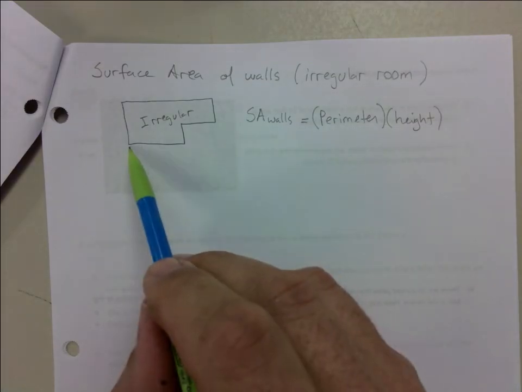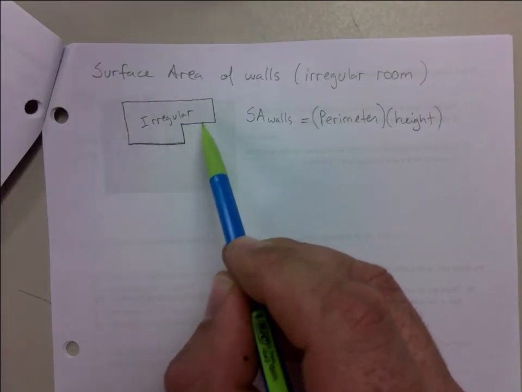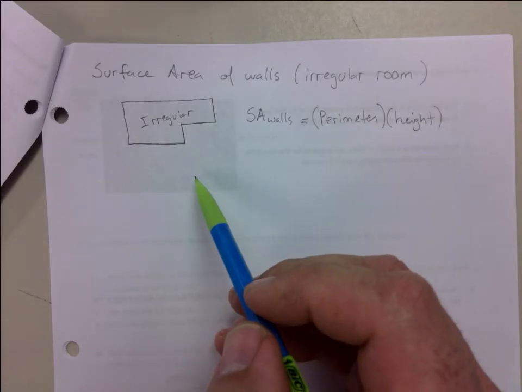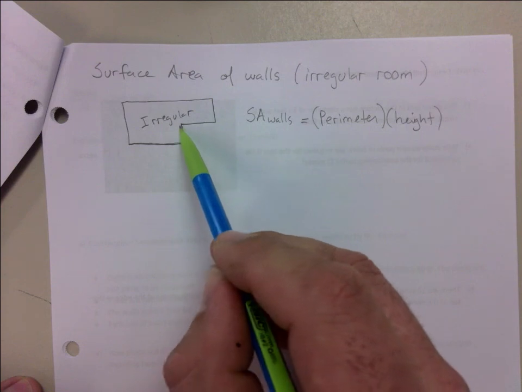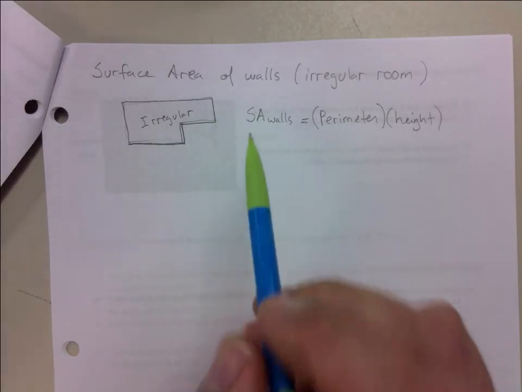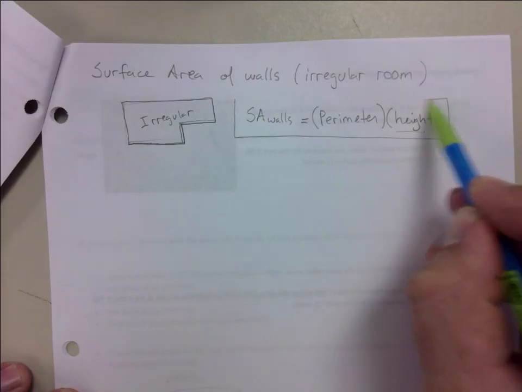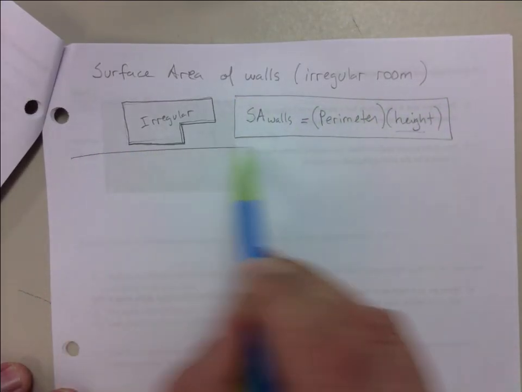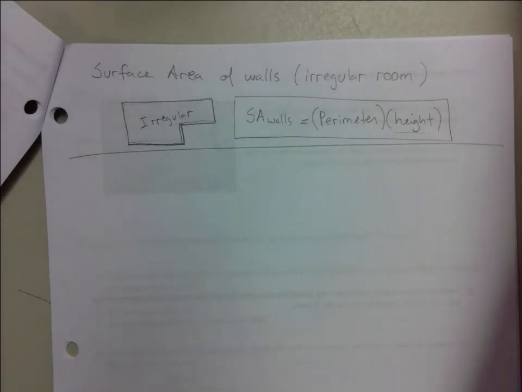Because some students figure out the wall along this side of the room, and then this one, and this one, and this one, and they add it all up, and they make a mistake because there's so many steps. The quickest way is to just add up the distance all around, and then multiply it by the height, and voila, you've got the surface area of the walls, okay? So that one is just somewhere on here. If you can add that to your study sheet, that would help you a lot. It would go a long way.